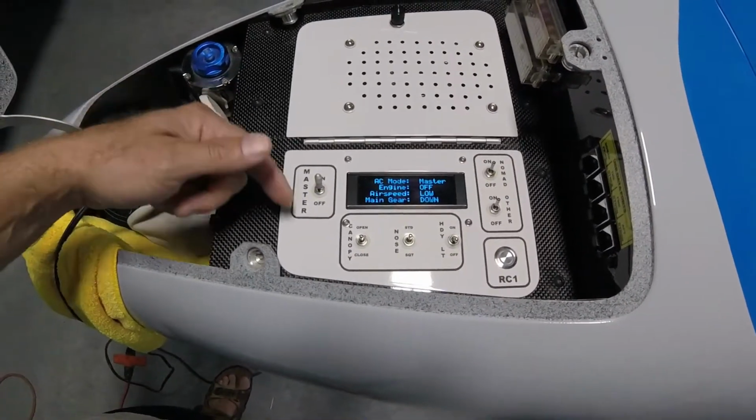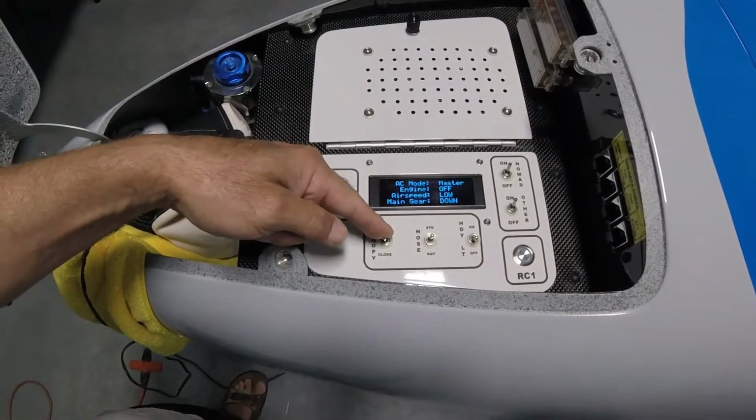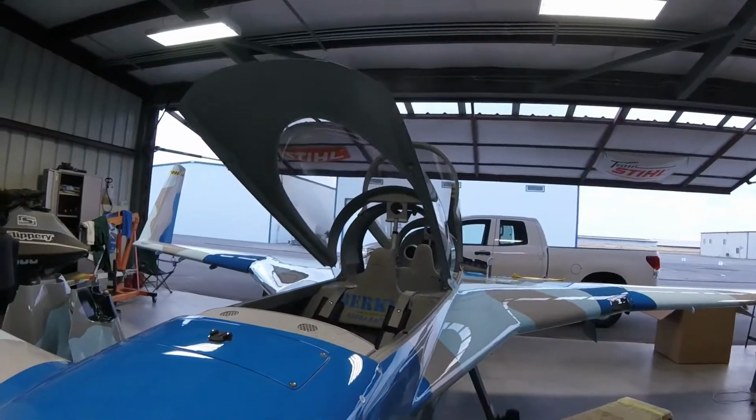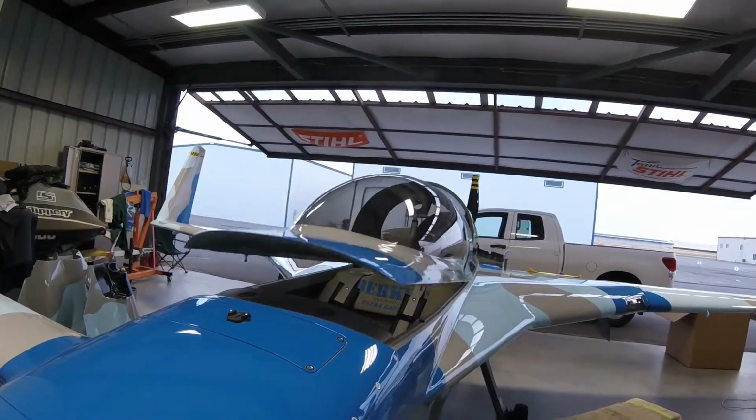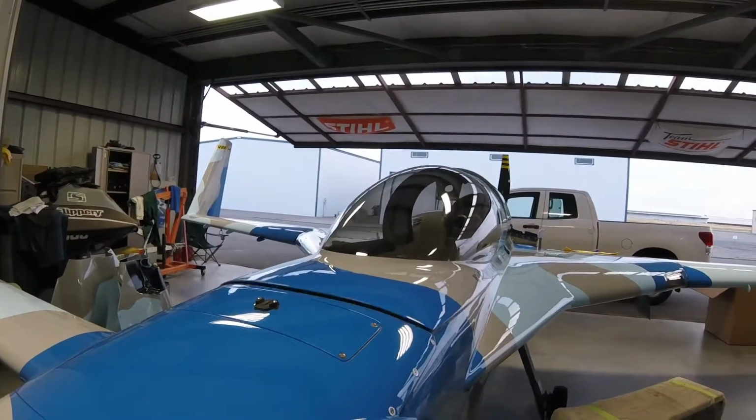So if I wanted to close the canopies or raise the canopies, and then let's go back up.